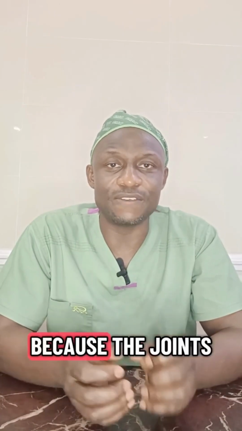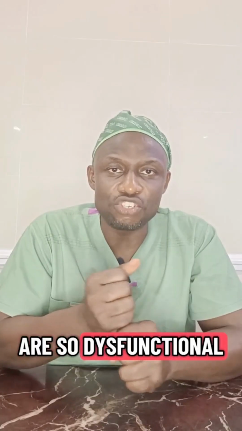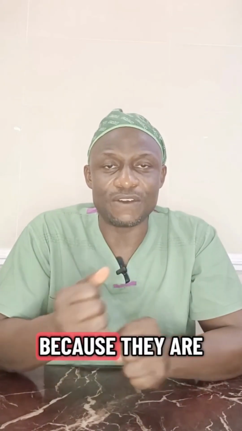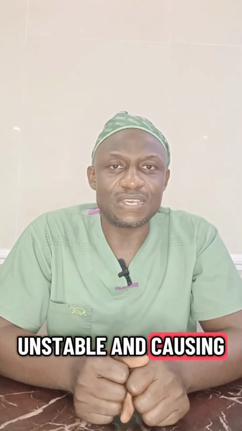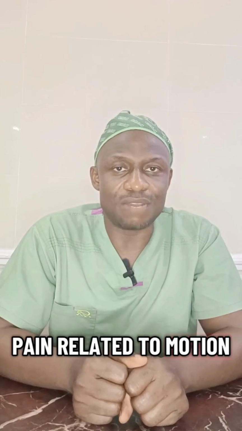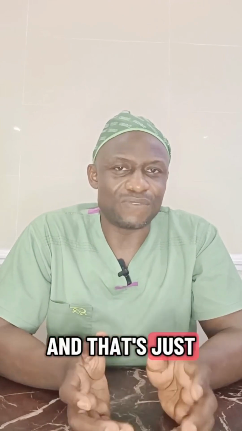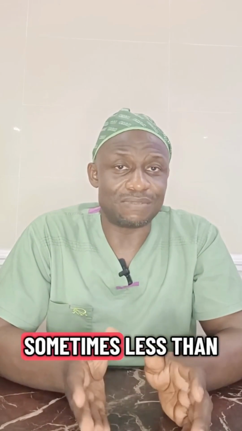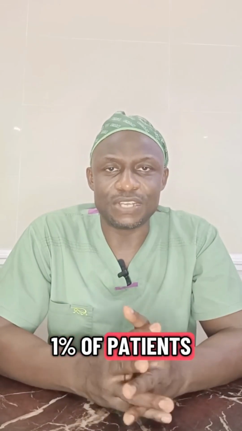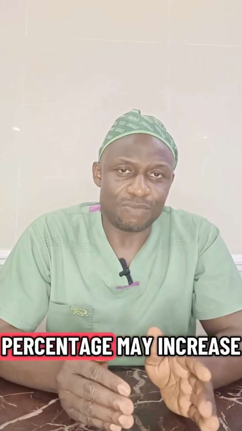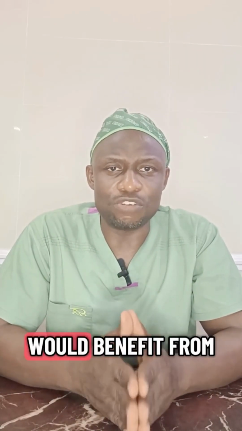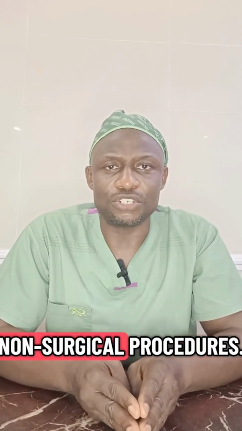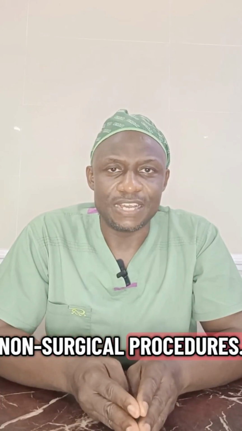Or the pain is unbearable because the joints are so dysfunctional and unstable that motion causes pain patients cannot bear. That's just a small percentage of them, sometimes less than 1% of patients would require surgery. Of course, the percentage may increase depending on the population. So most patients would benefit from non-surgical procedures.